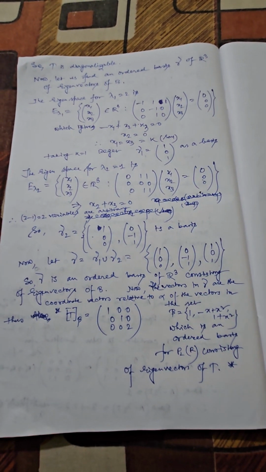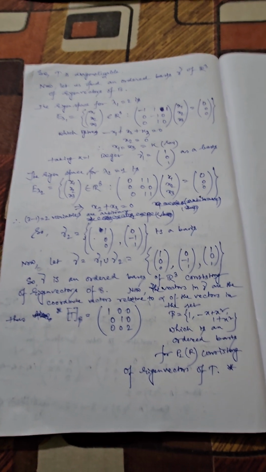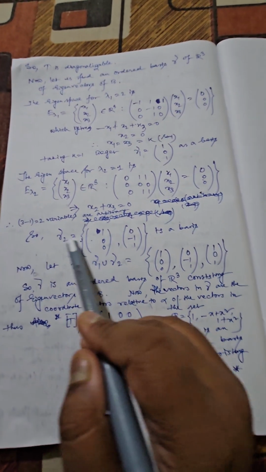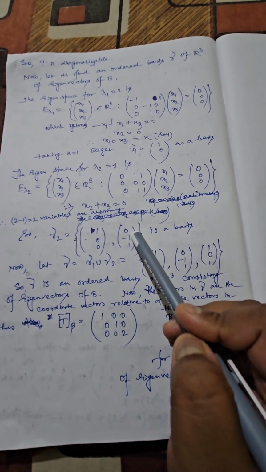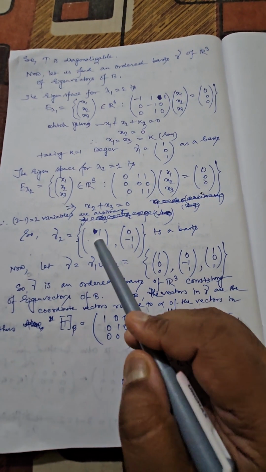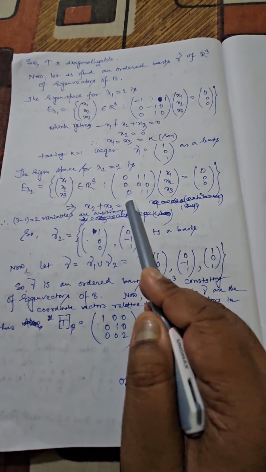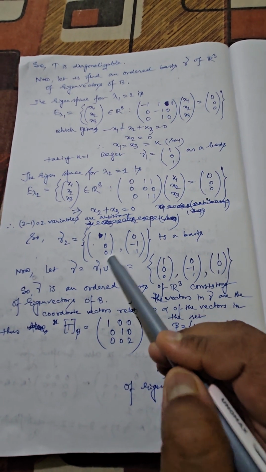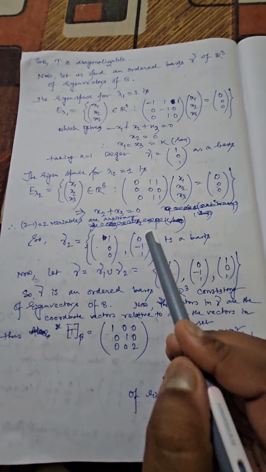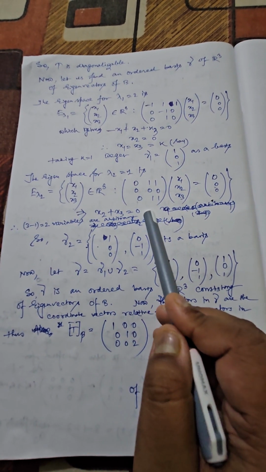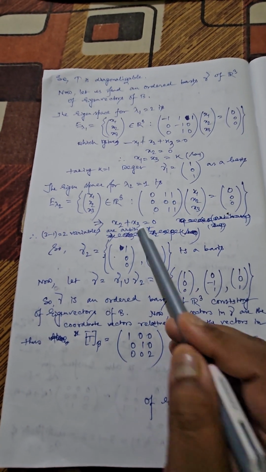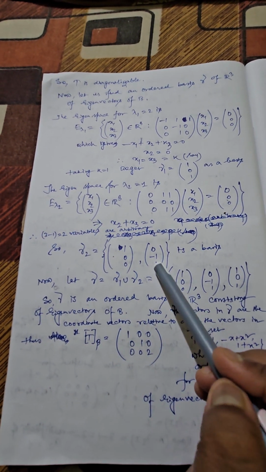Now it's up to you which variable you want to choose as the arbitrary variable. Initially I have taken x1 equal to 1. For the second part I have taken x1 equal to 0. Whenever x1 equals 1, x2 and x3 are simultaneously 0, so 1 0 0 is a possible component. Again, when x1 is equal to 0, then x2 and x3 are opposite to each other. So if I take x3 equal to 1, then x2 will be minus 1.